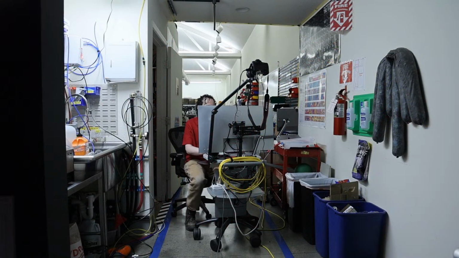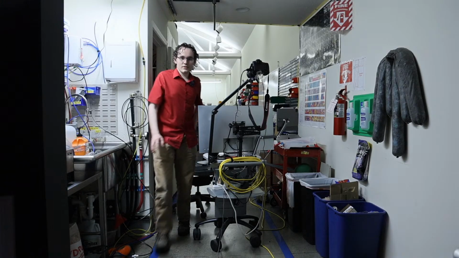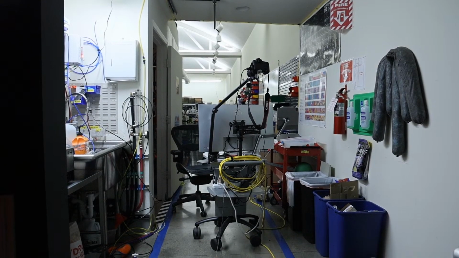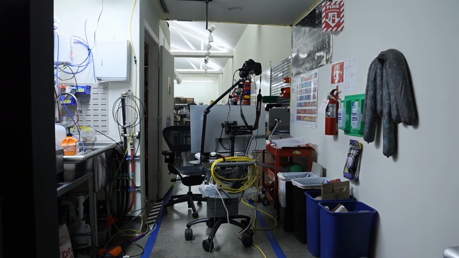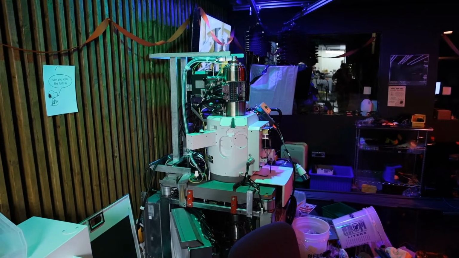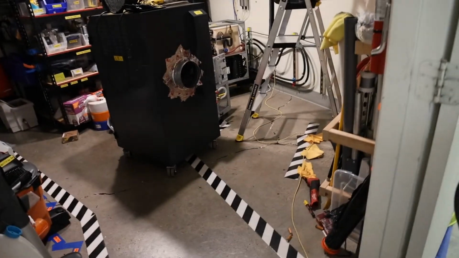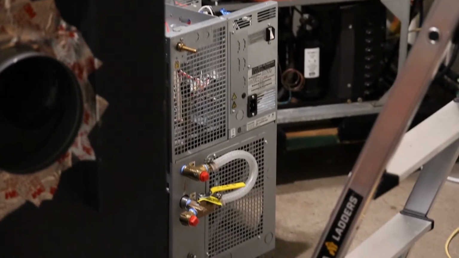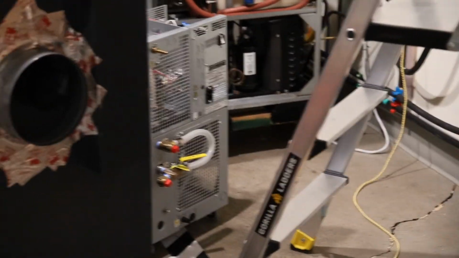Let's do this camera. So, what are we doing tonight? We've got an SCM right there. That is the Merlin. That needs water cooling, and we're going to be using, you can't quite see it, it's kind of hidden back there, that water chiller right there.